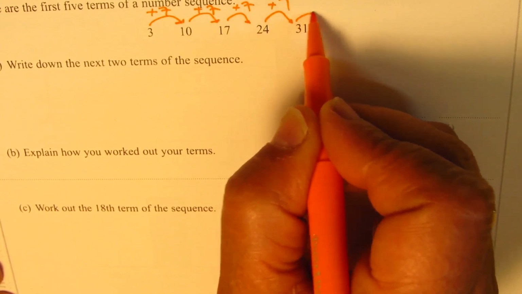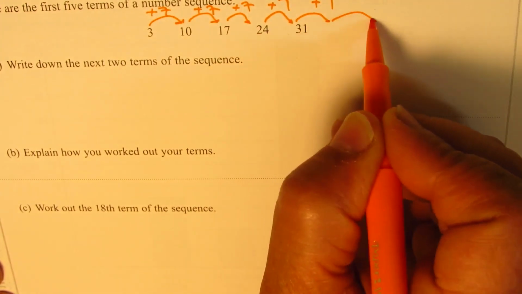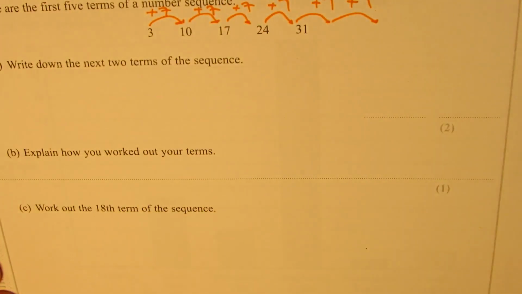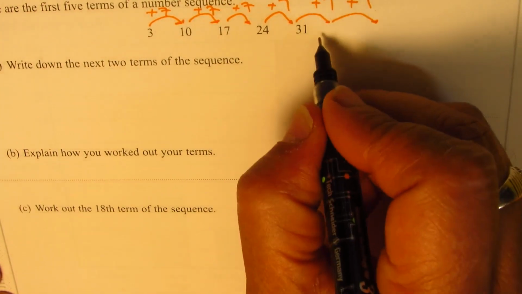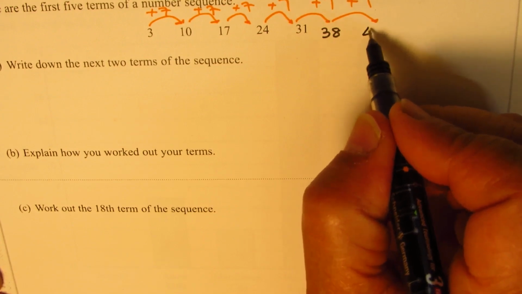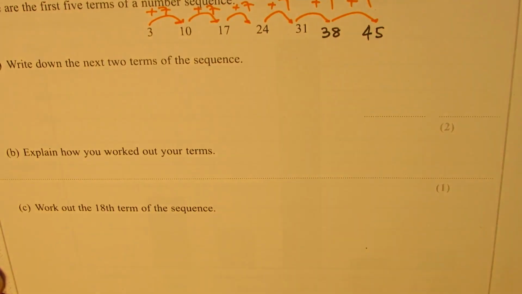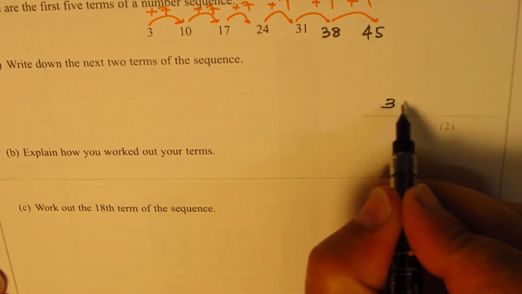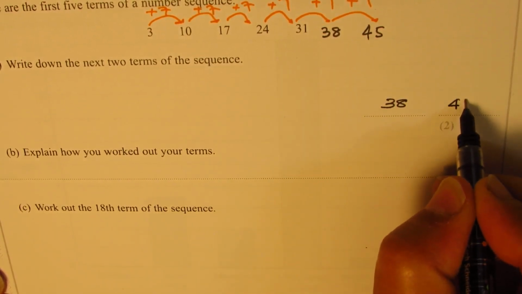So for the next 2 terms, just add 7 to them and you can write down the answer. 31 plus 7 is 38, right? And 38 plus 7 is 45. So that is how we'll get the next 2 terms. So the next 2 terms are 38 and 45.